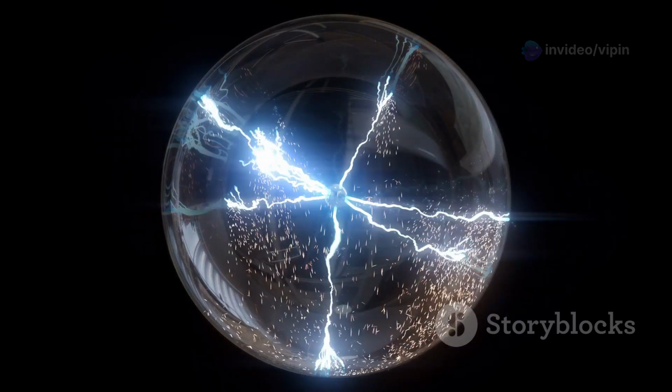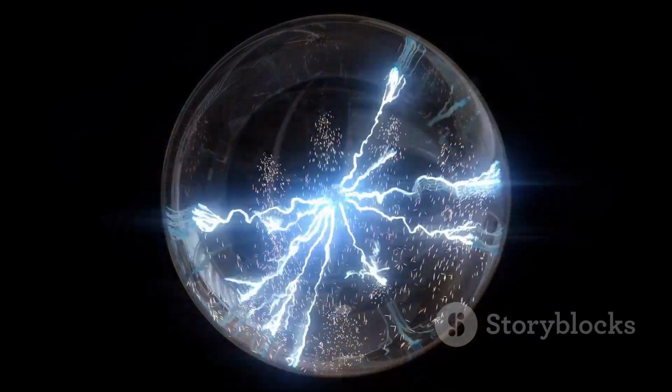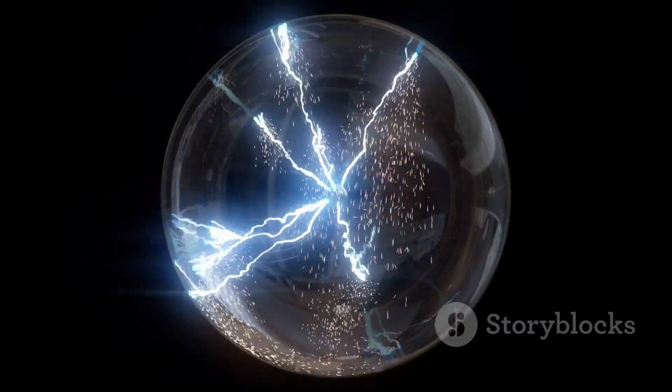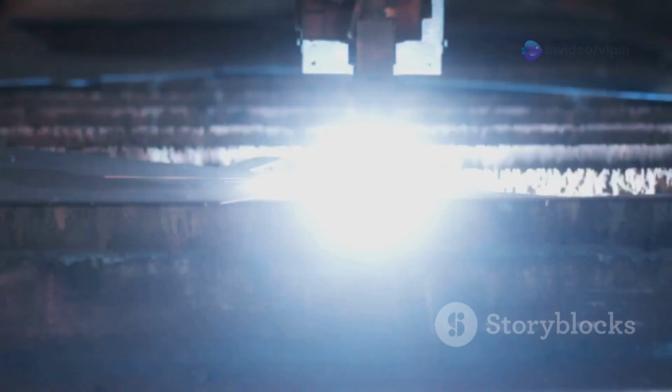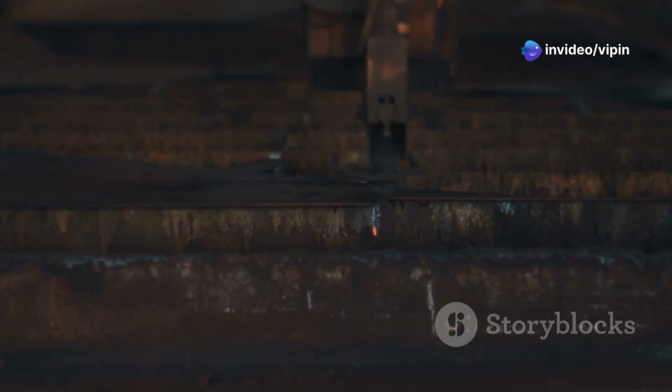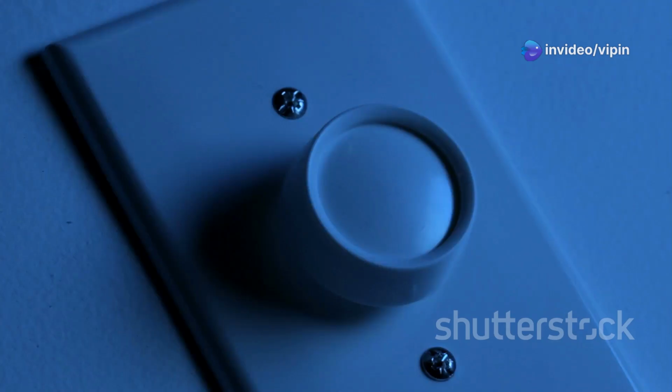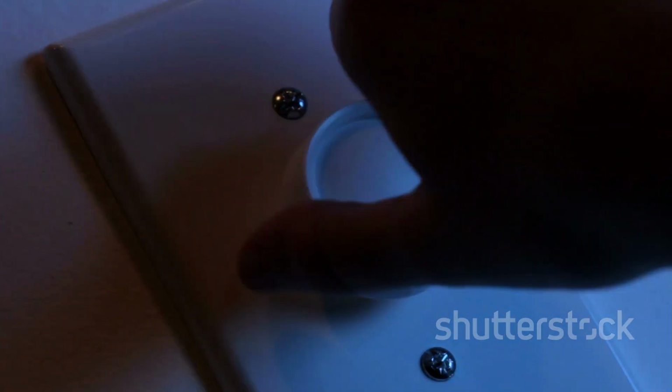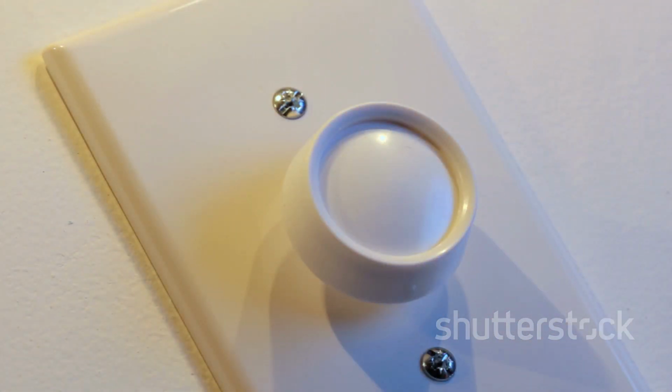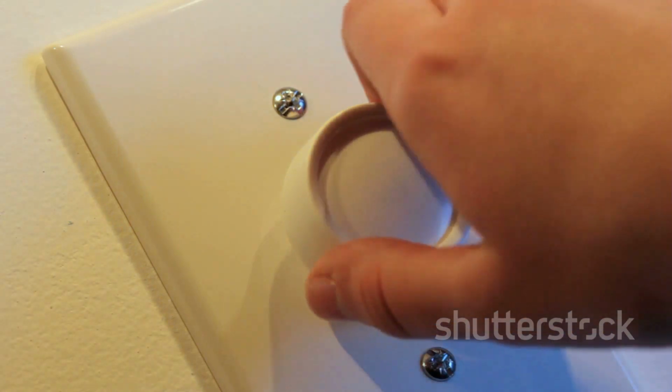The strength of the electric field is determined by the magnitude of the charge producing it and the distance from the charge. A stronger charge creates a more intense field, just like a brighter light illuminates a larger area. Similarly, the field weakens as we move further away from the charge, analogous to the dimming of light with distance.